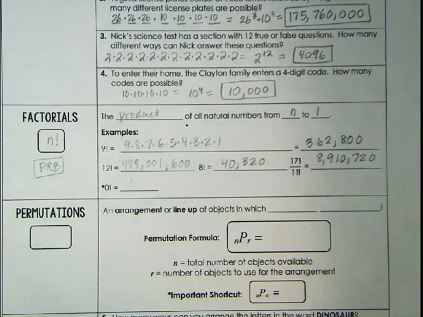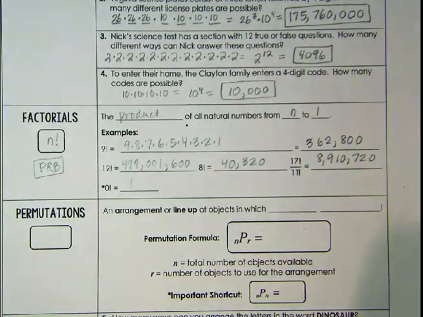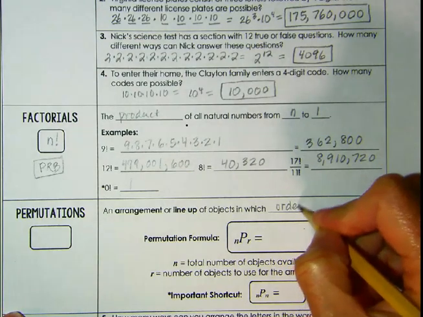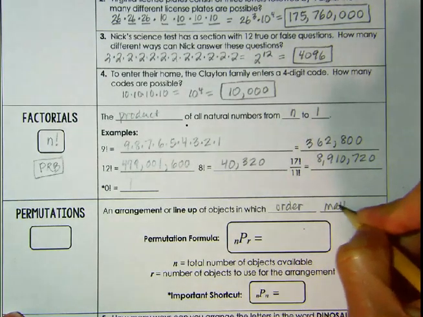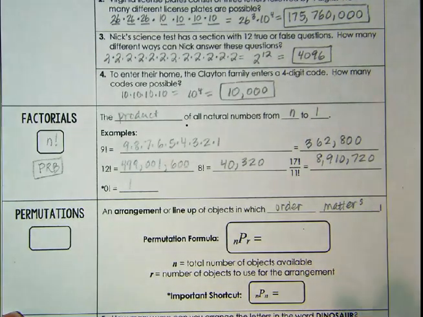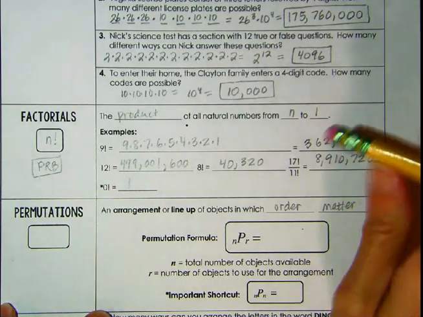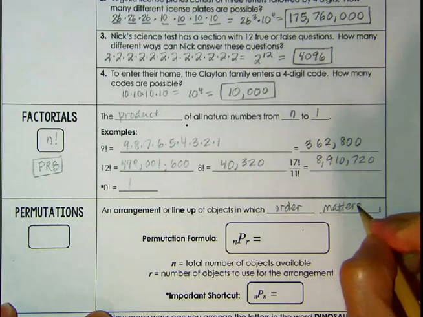Okay, so the next part we're looking at permutations. Permutations is an arrangement or a lineup of objects in which the order matters. So in this blank you'd put order matters, because the order matters. Okay, order matters.